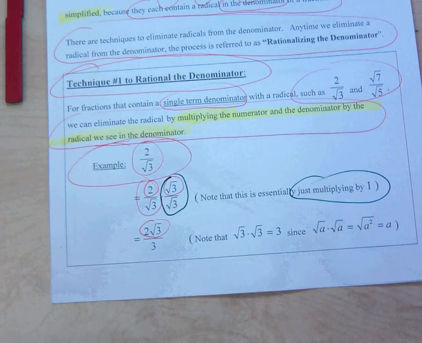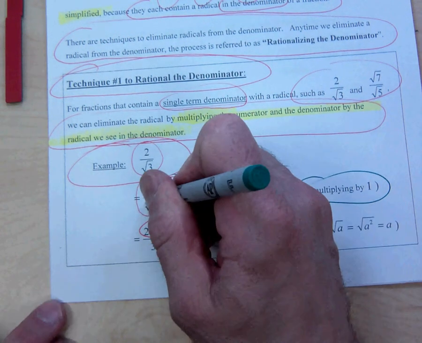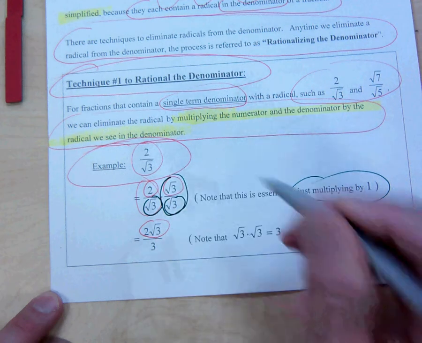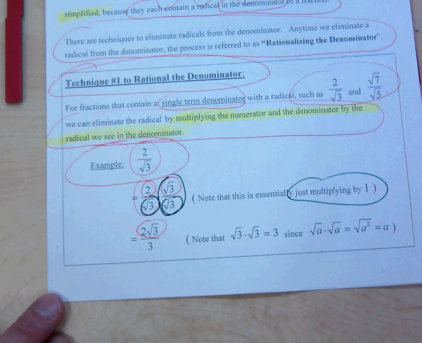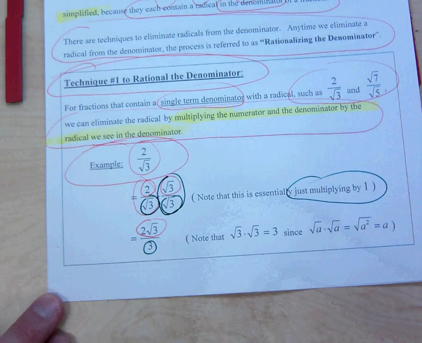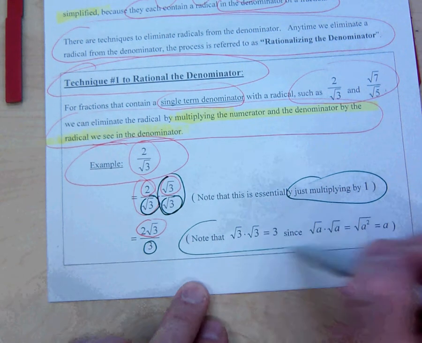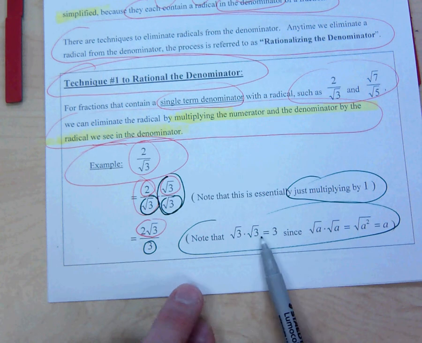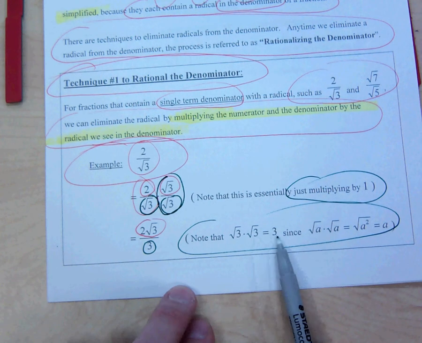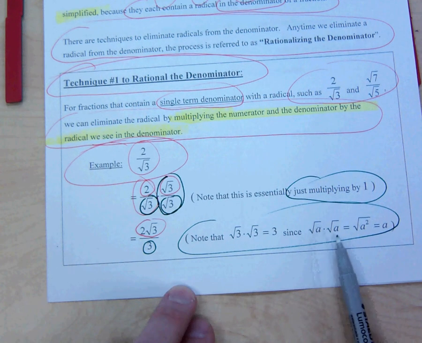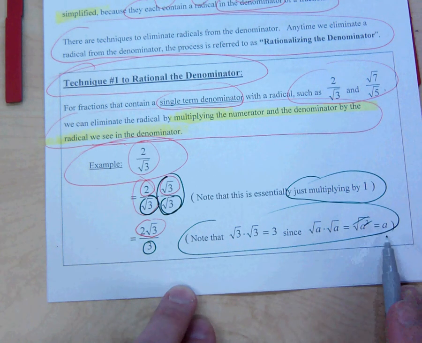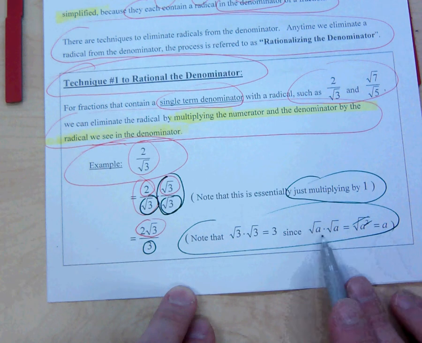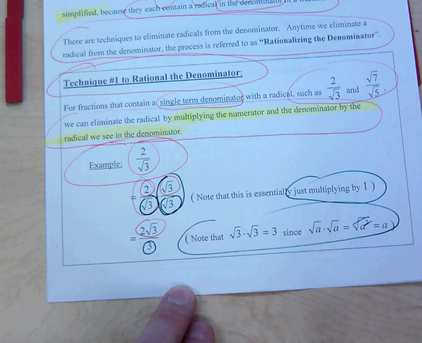Okay, now here's the tricky part. When I multiply the denominators, what's the square root of 3 times the square root of 3? Everybody, what's the square root of 3 times the square root of 3? 3. Why is it 3? Well, read my note. In general, what's square root of a times the square root of a? Doesn't that turn to square root of a squared? And don't the square root and square cancel out, leaving you with just a? So do you agree that square root of a times square root of a is just a? All right, what's the square root of 15 times the square root of 15?